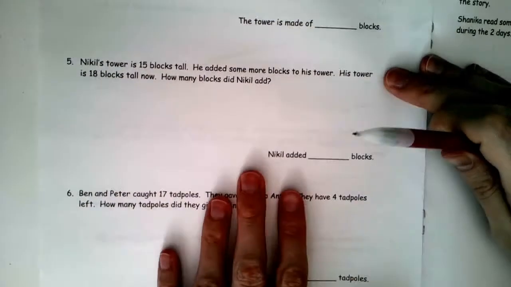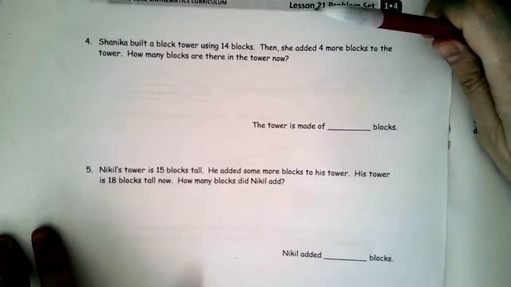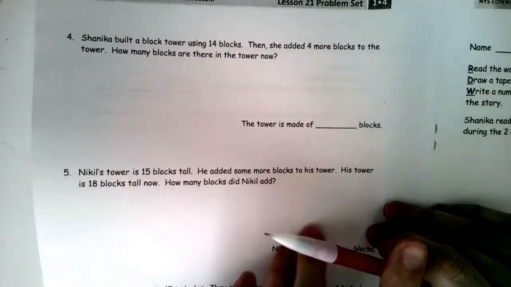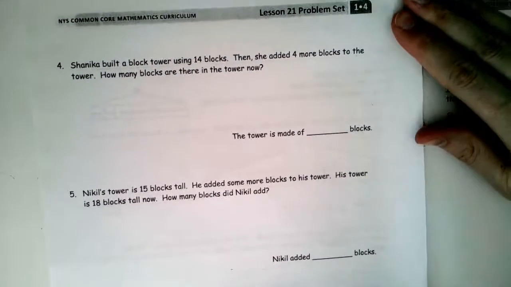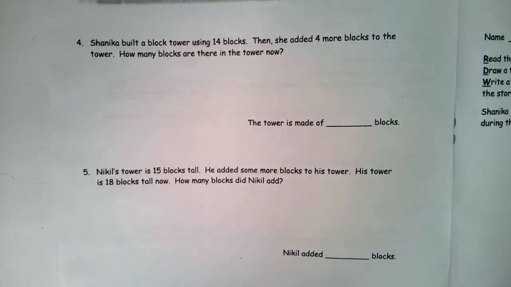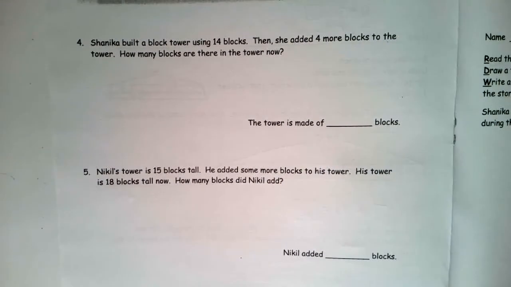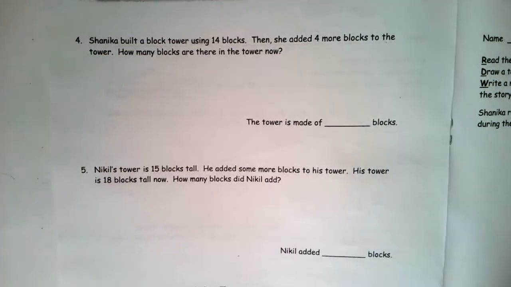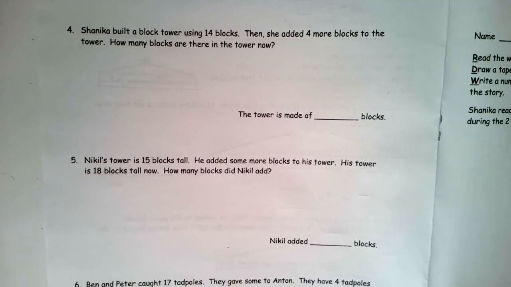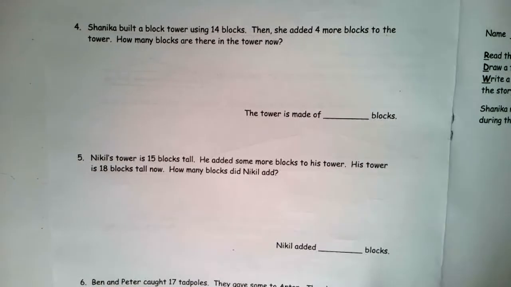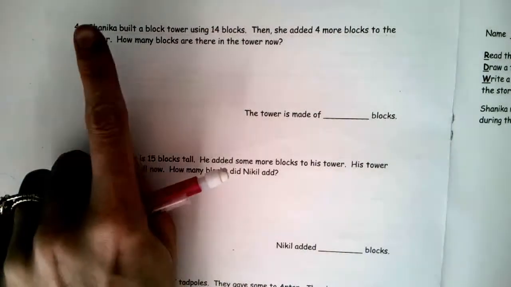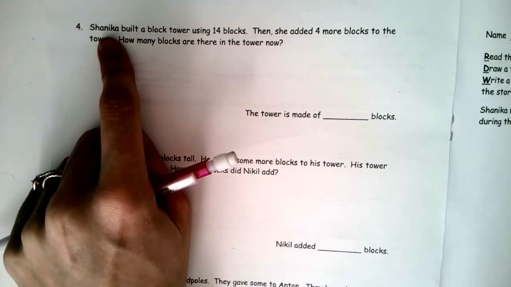Number 4, here at the top, I want you to try on your own, and then you can check your work with mine. I will read the problem to you probably 3 times just to make sure that you've heard it. The first time I read it, just listen and picture it in your mind. Then the second time I read it, you may start your work.